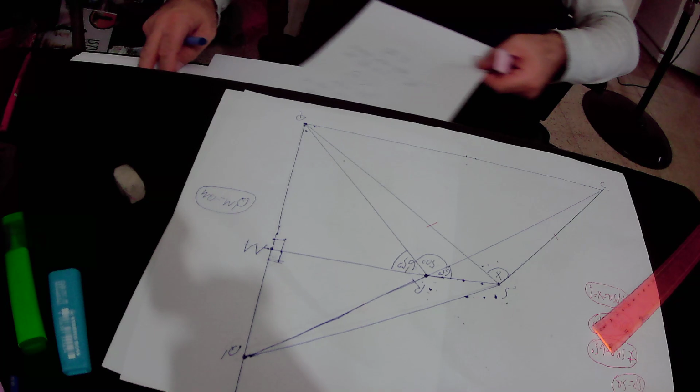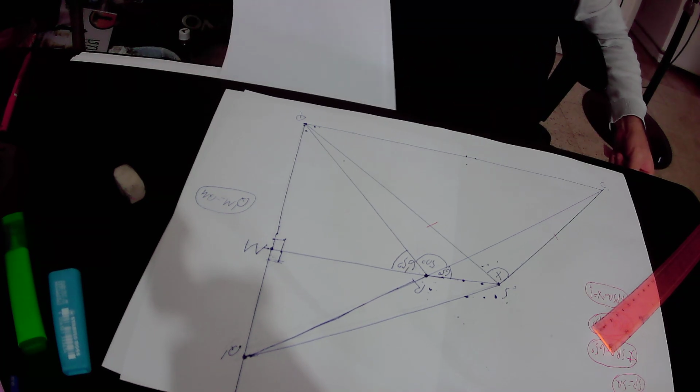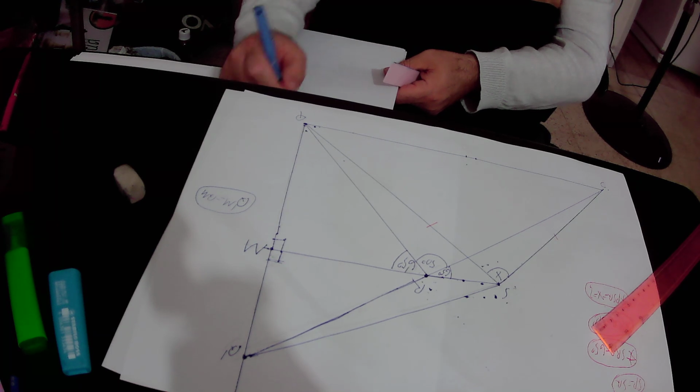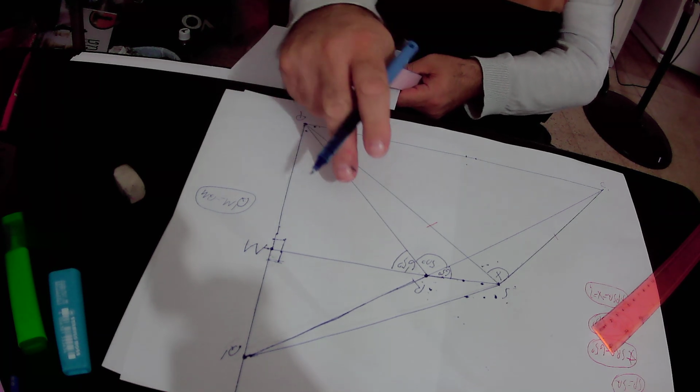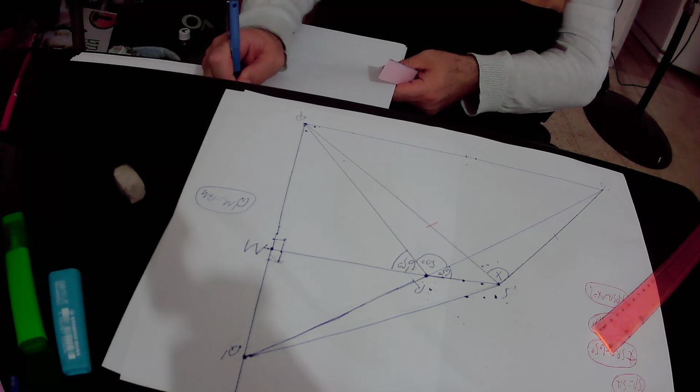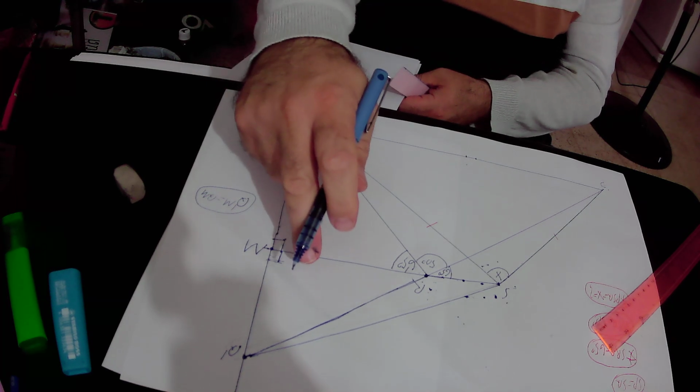So I'll write it down. We will focus on the right triangle QMR, this right triangle, and the right small triangle Q'MR.